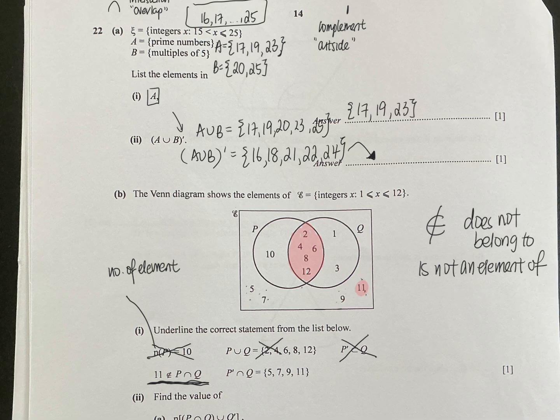Last statement, they say P complement. So everything outside of P. Let me just shade it first. Everything outside of P. I want it to intersect Q. So the overlap is this portion only, this crescent.